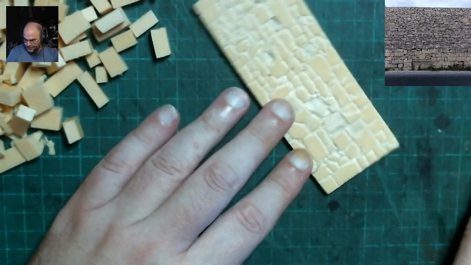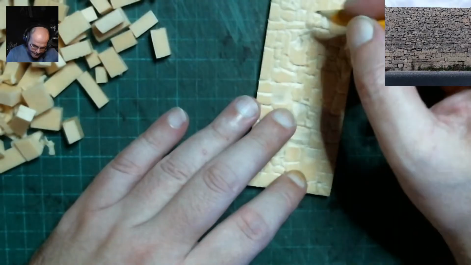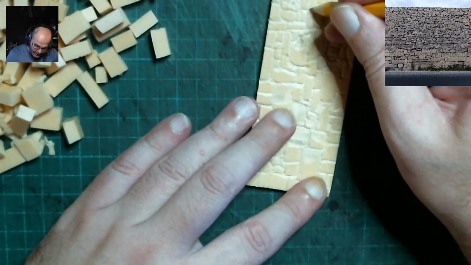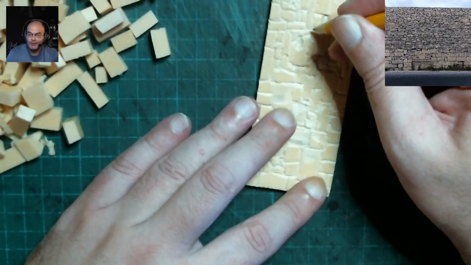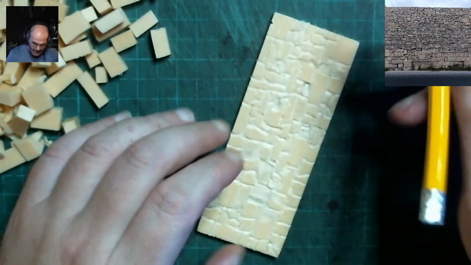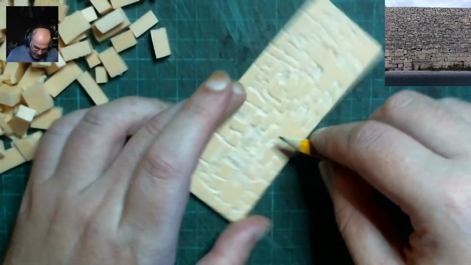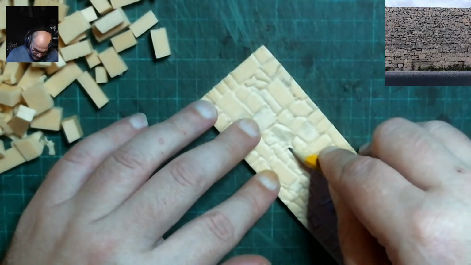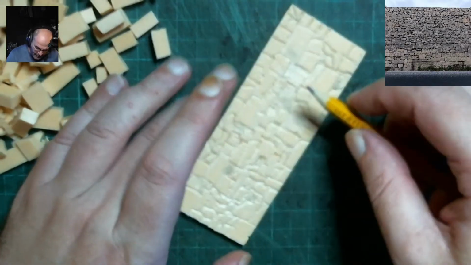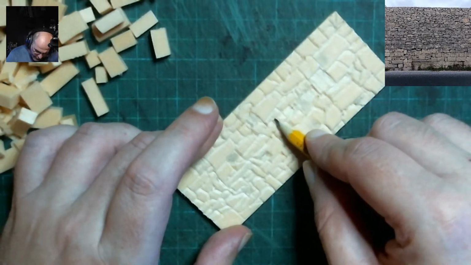Now there are these other things you could do here. For example, if you take a blade and slice between two bricks, then you can also apply more pressure because the foam is already separated, so you can create more distinction between them. But I find that's not always necessary.